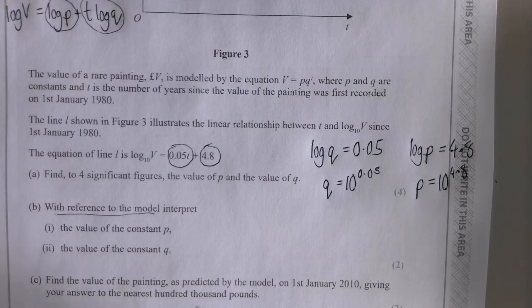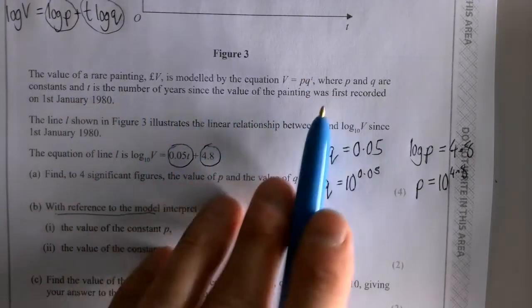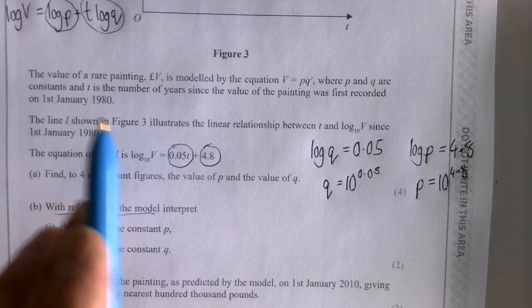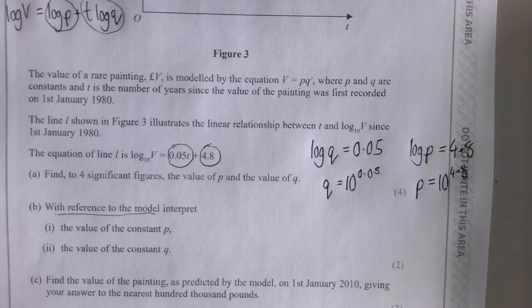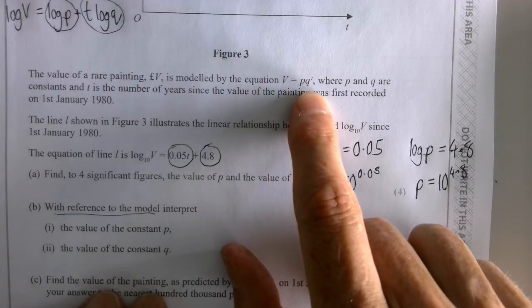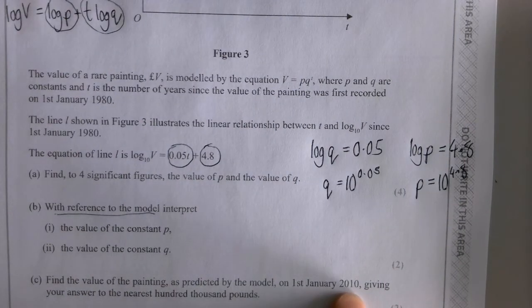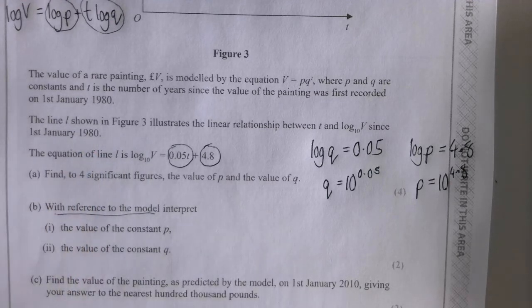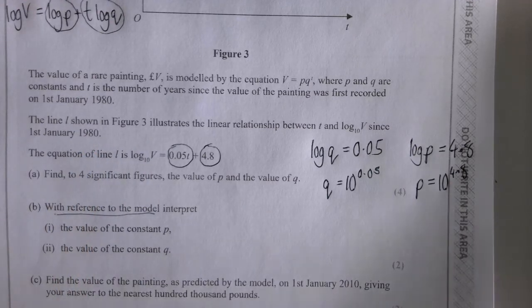So we know that p is the value of the painting in 1980, and q is what the value of the painting is getting multiplied by each year. And then we can rewrite this with our values of p and q in, and we can just make t equal to 30, because that's 30 years on, and that will give you your answer to that one.